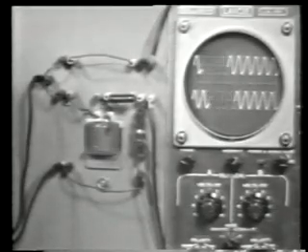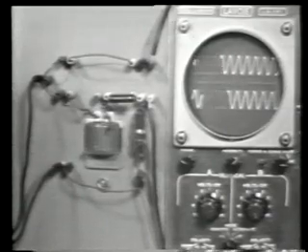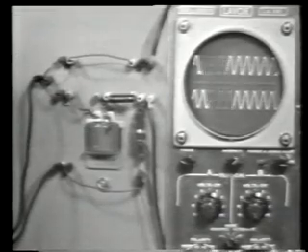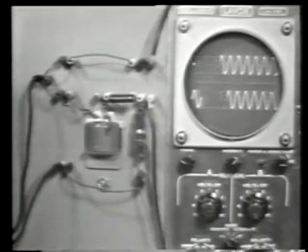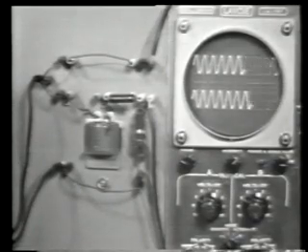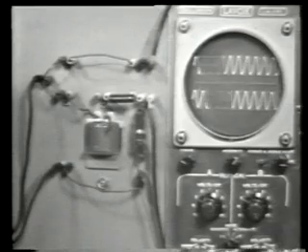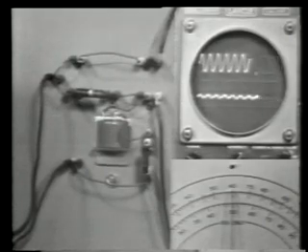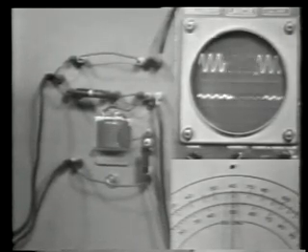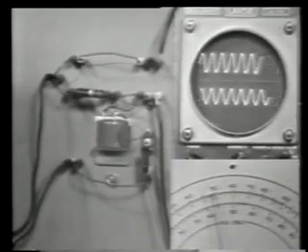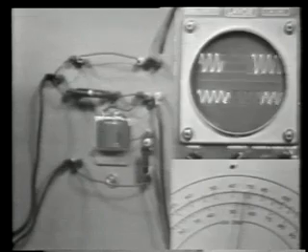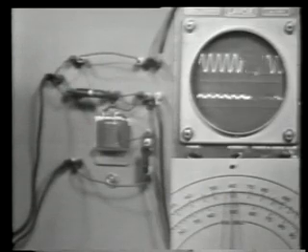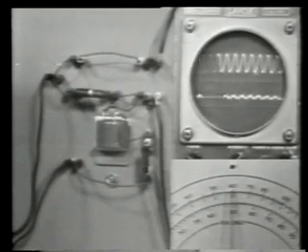Now, earlier we found that we could make a low-pass filter perform as a high-pass filter simply by reversing the position of the series and shunt components. Well, the same thing is true of this band-pass filter. By reversing the components, as we've done, we can cause the circuit to now reject a band of frequencies and pass all others. In other words, it becomes a band reject filter. Let's see how.